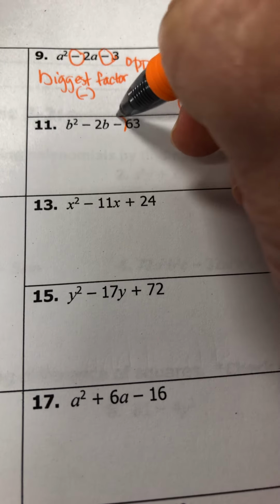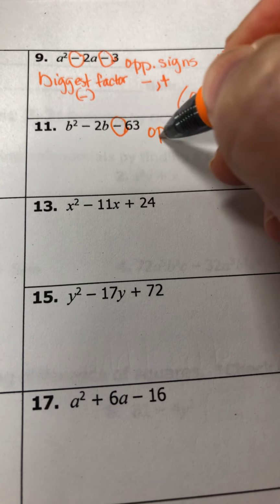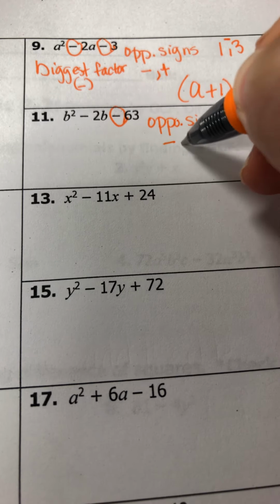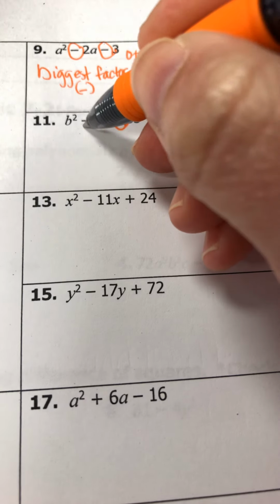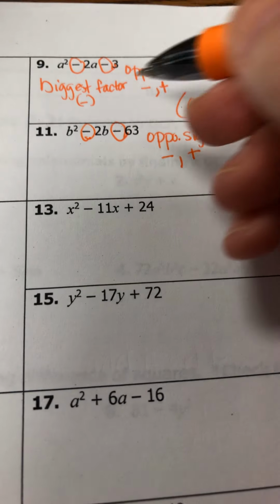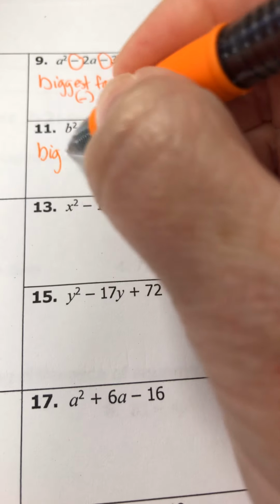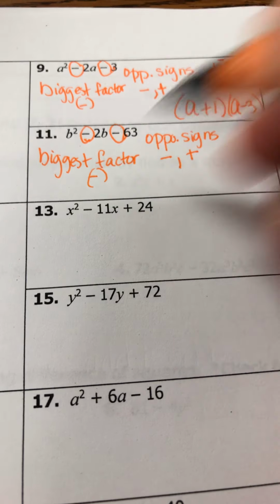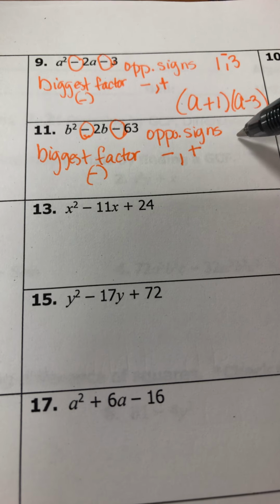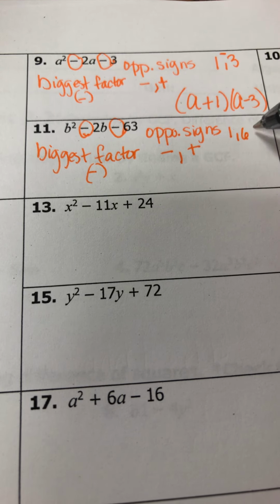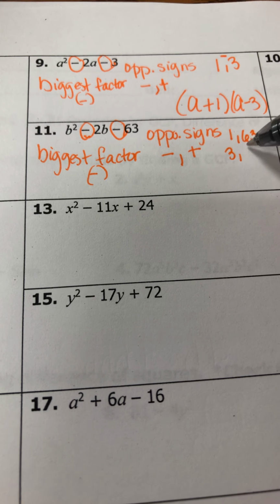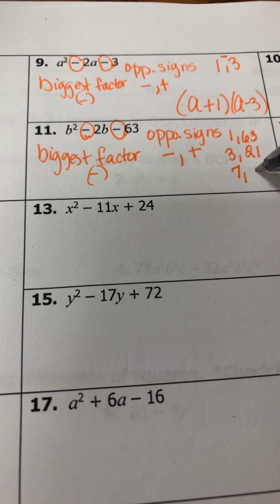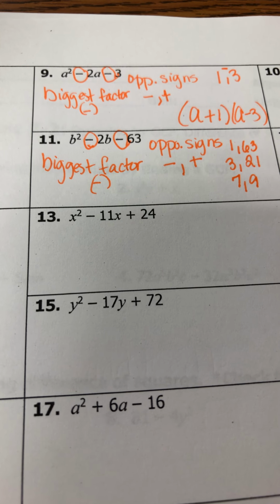Now, number 11, C is negative, so I need opposite signs, a negative and a positive. My middle factor or my addition number is negative, so my biggest factor is negative. Okay, so let's look at 63. We have 1 times 63. We have 3 times 21. And then we have 7 times 9.